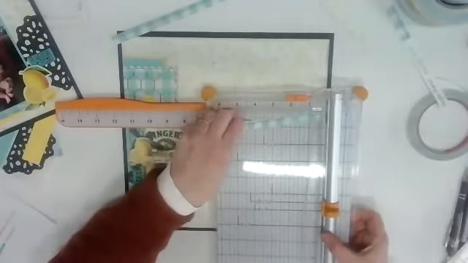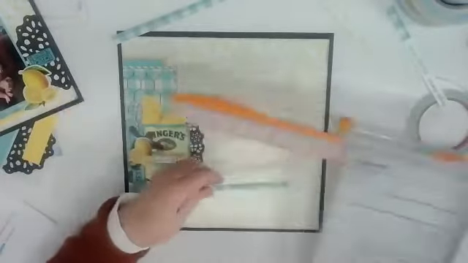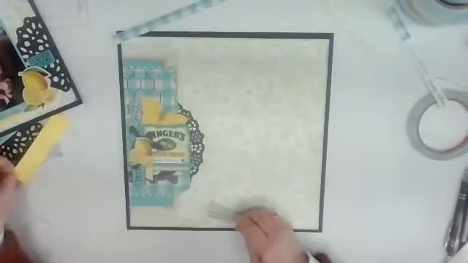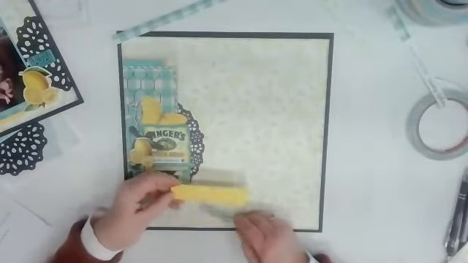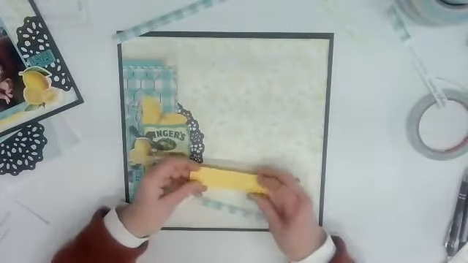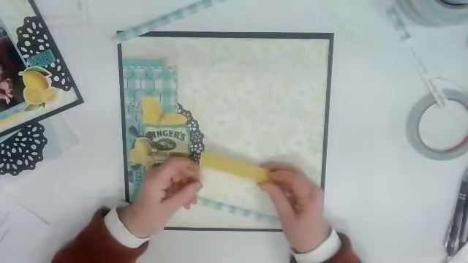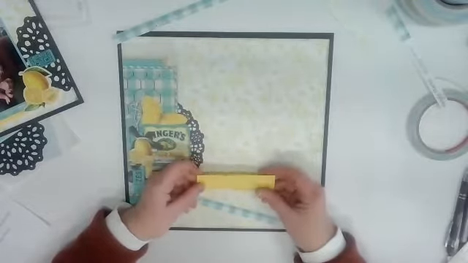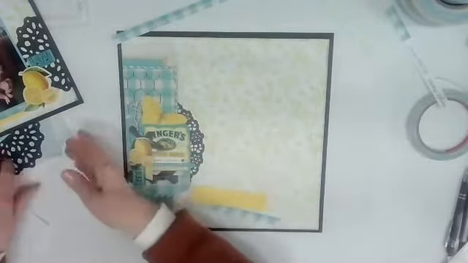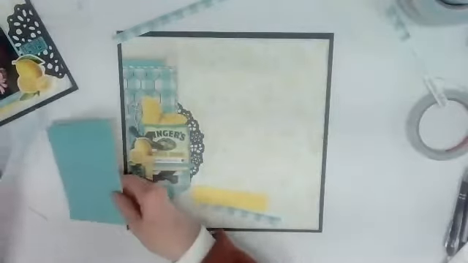If you haven't cut your mats yet, your yellow mats from the previous page, you probably don't have this yellow piece yet. But if you cut your mats, you've got a lot of yellow paper in your kit. You need to cut a piece that is 4.5 by 1 inch. And then I've got my mats, which I've cut.